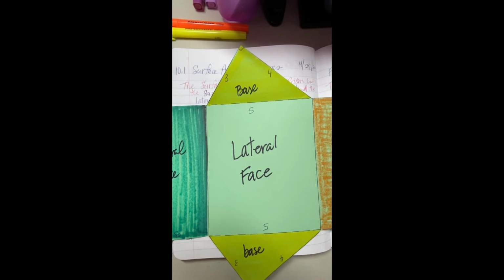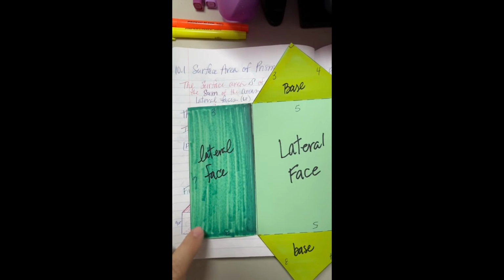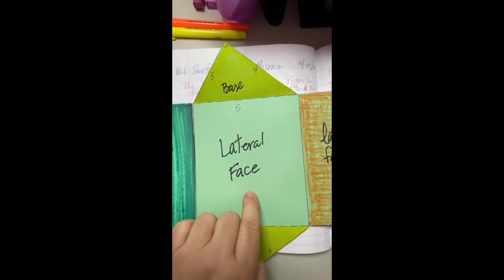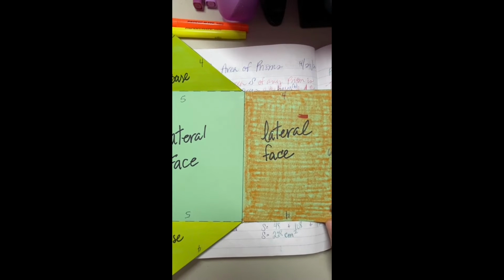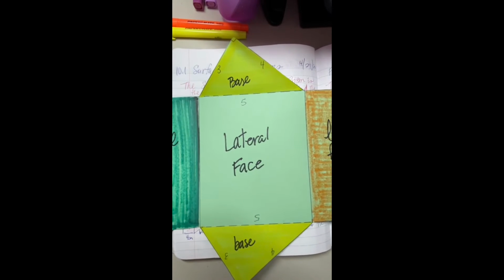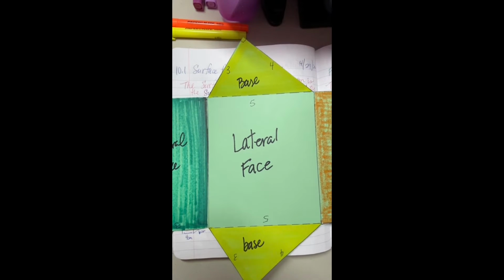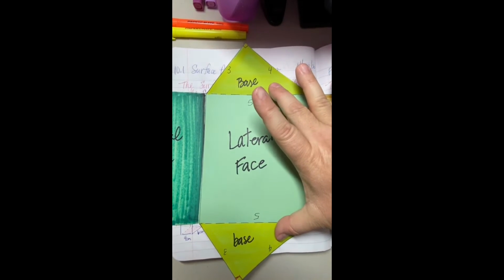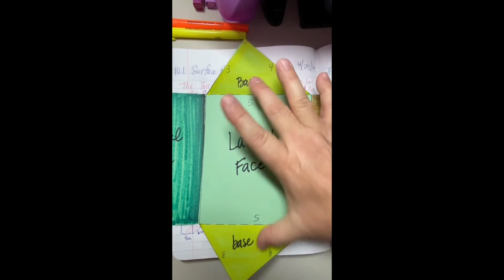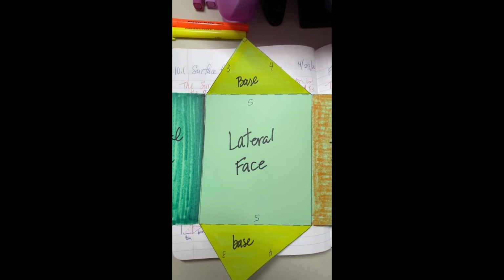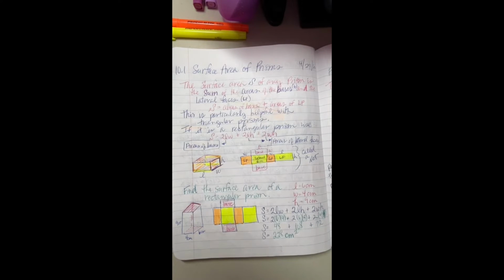And here there are three lateral faces because a triangle has three sides, but each face is a different measurement. So you'll have one lateral face, a second lateral face, and a third lateral face. You'll notice that I've colored my net, and it helps me to know there are three different lateral faces, and these two bases are the same. So I only need to do one calculation to figure out the area of that triangular base. So let's get on with the lesson.